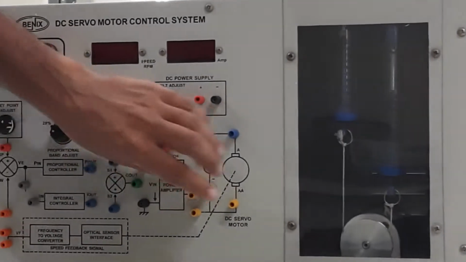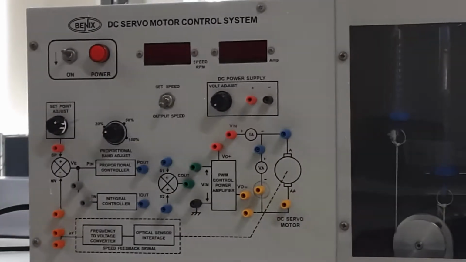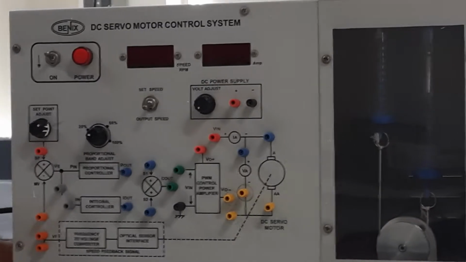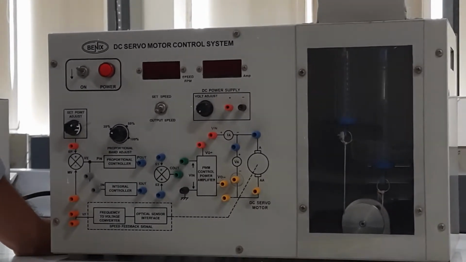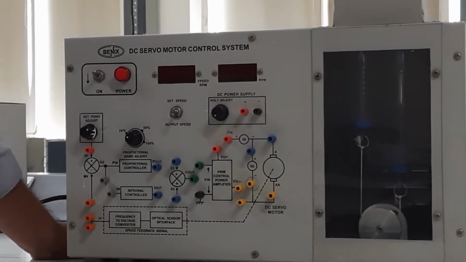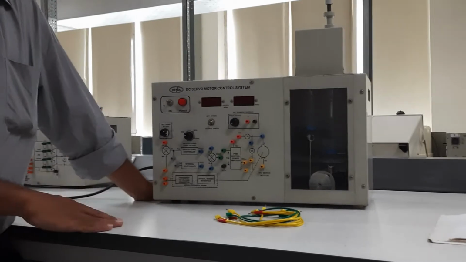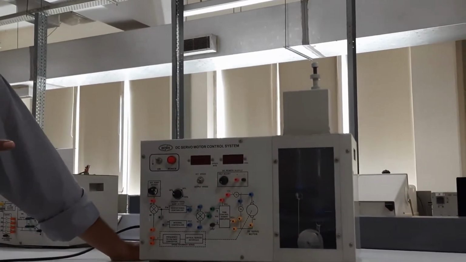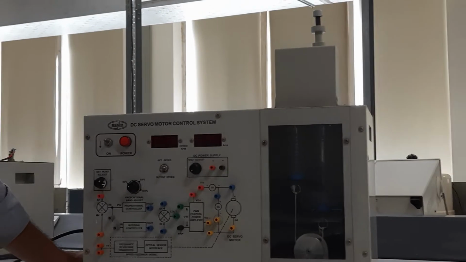But here, in addition to this, we are going to give a feedback control system, which will be a closed loop control system. There are two kinds of feedback control that you can give: either a proportional control or a proportional integral control. Integral control we normally do not give because that is the most unstable system. So in this particular setup, we are going to give two different kinds of feedback: proportional control and proportional integral control.